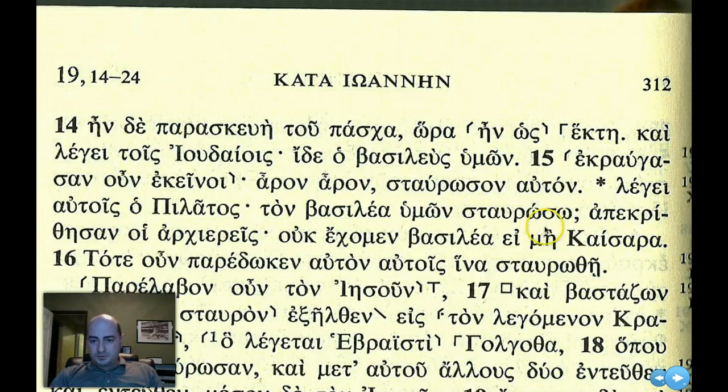If you go down 1, 2 more, you'll see the same word again, that stau. That's a participle again, and unless I'm wrong, in the future tense. But that means also to crucify. And then you have it down here on 16. Go down 1, 2, 3, 4, 5.